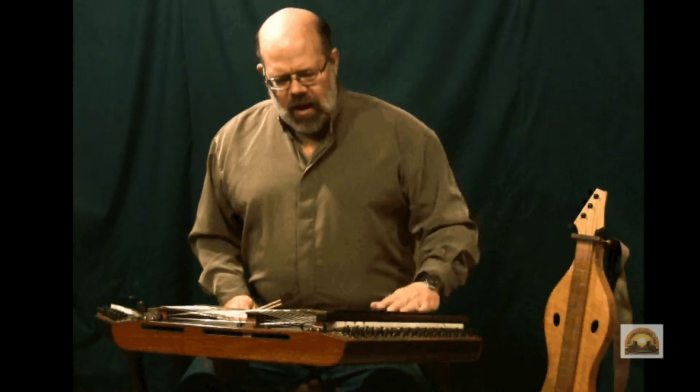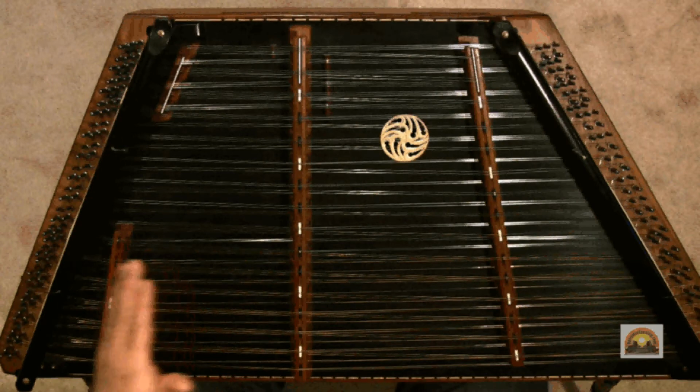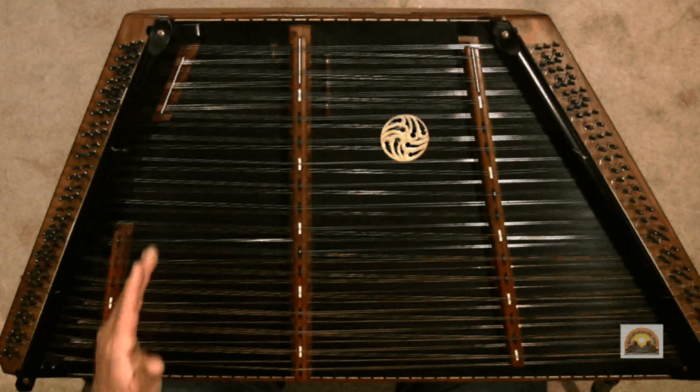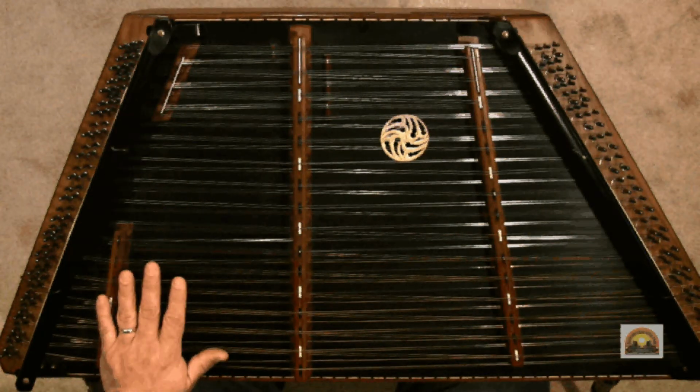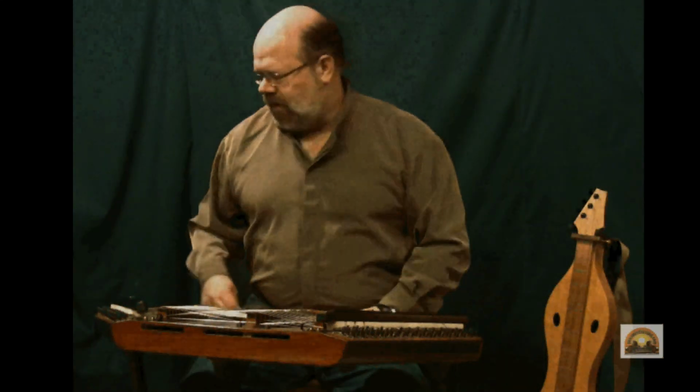Now, the other thing on my dulcimer, you'll notice that there are these two other places that you can play, and some people have even come up with ways of delineating when you're playing there. But let's just take a look at some of the different ways that people have done this.